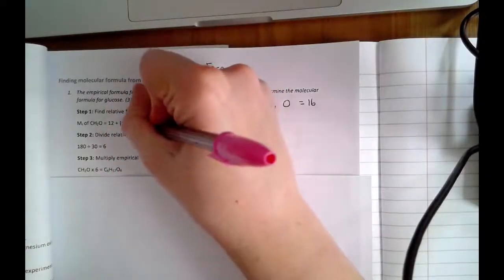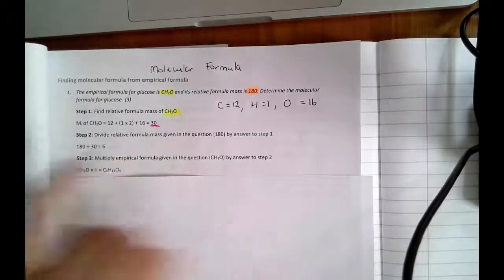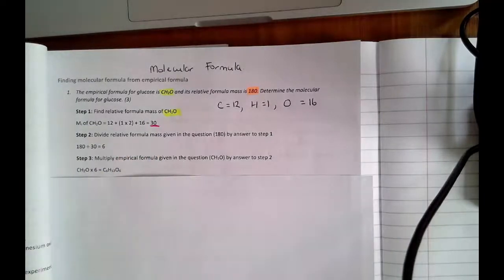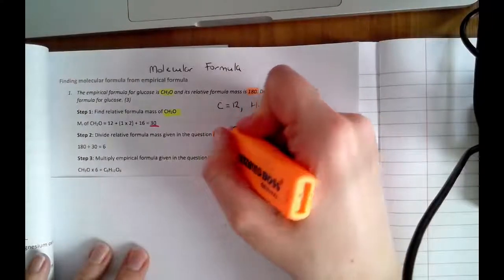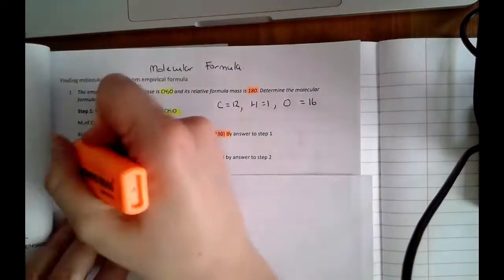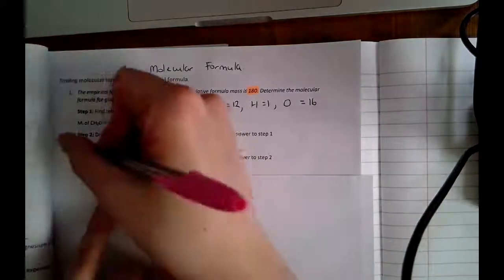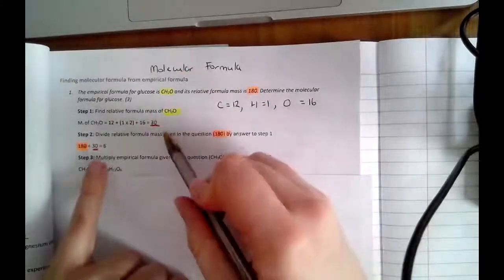That is step 1. In step 2, I divide the relative formula mass given in the question. So that was 180, which I had highlighted in orange. I divide that by the answer to step 1. So there's my 180 taken from the question, and I divide that by the answer to step 1, and I end up with 6.